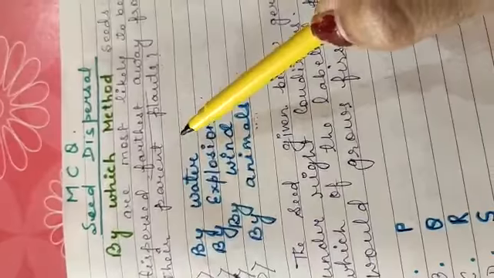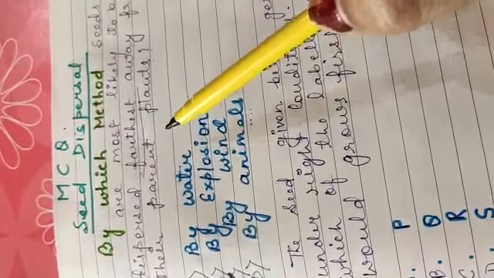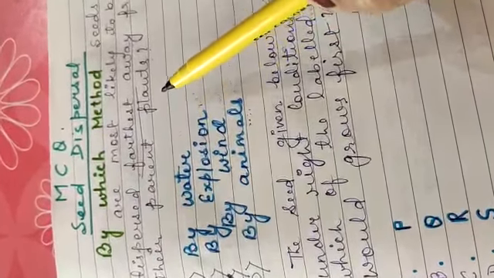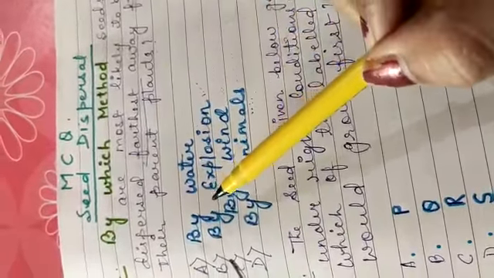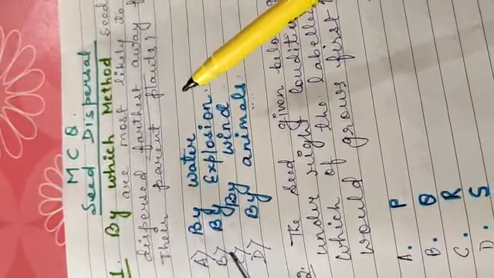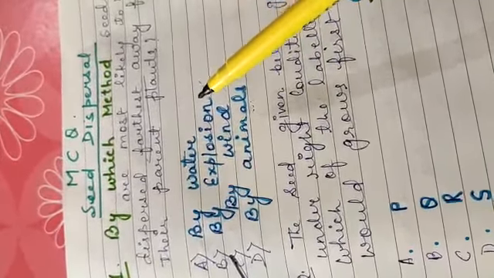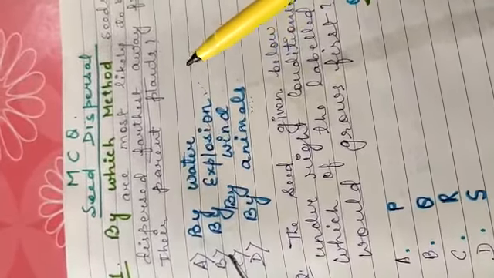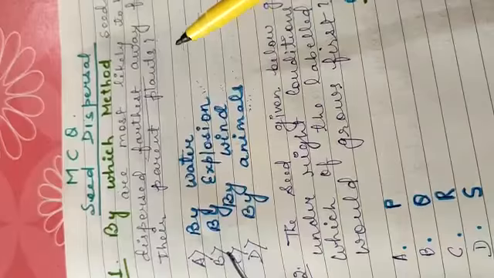By water, seeds scatter to a distant place. By explosion, the seed bursts and is thrown to a distant place.